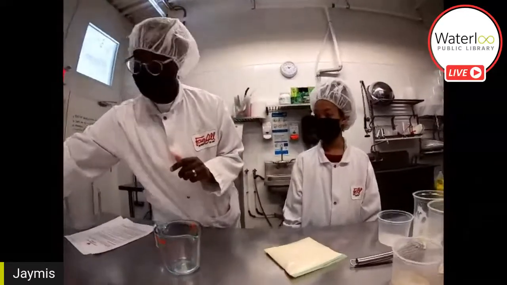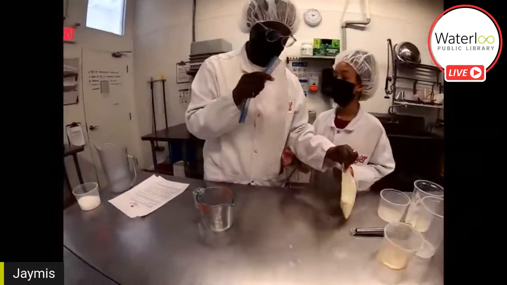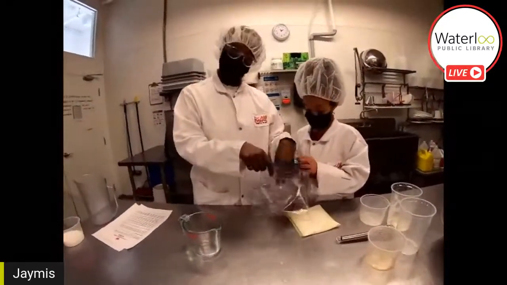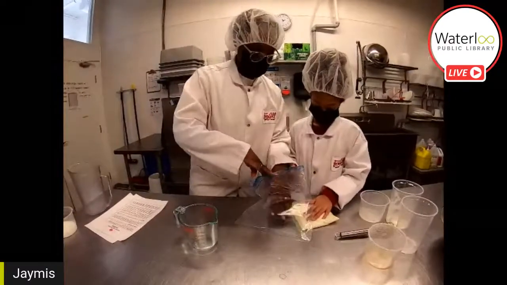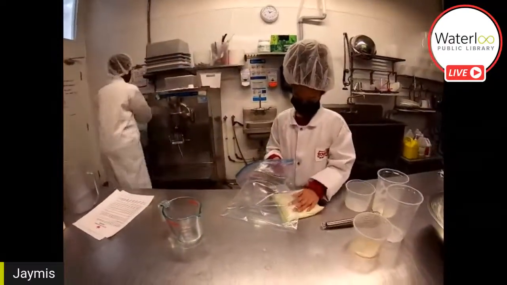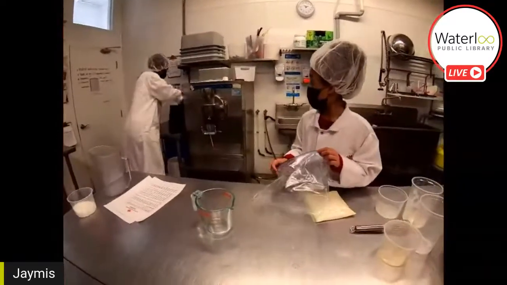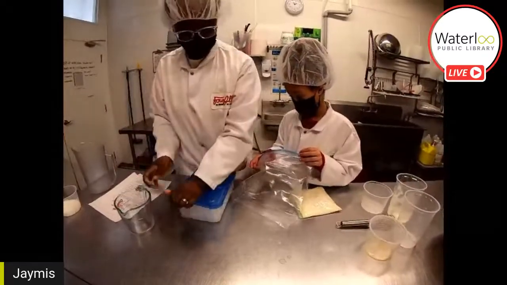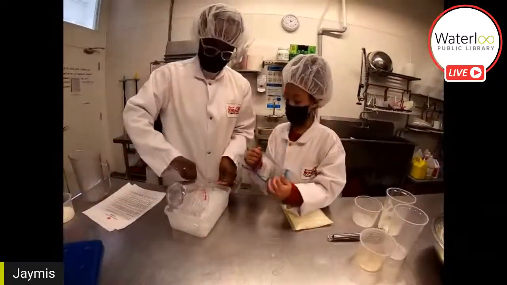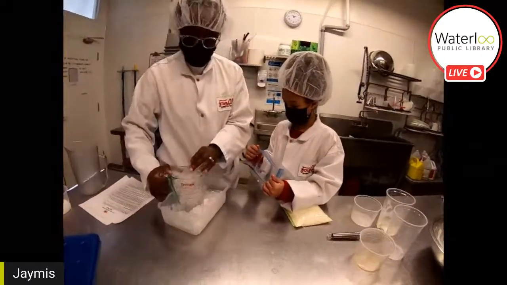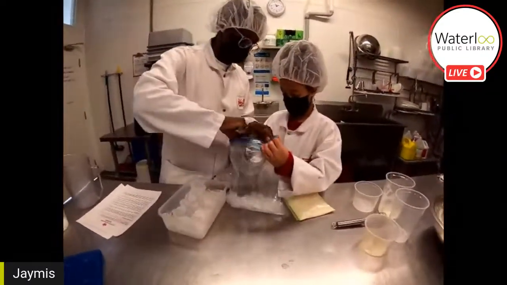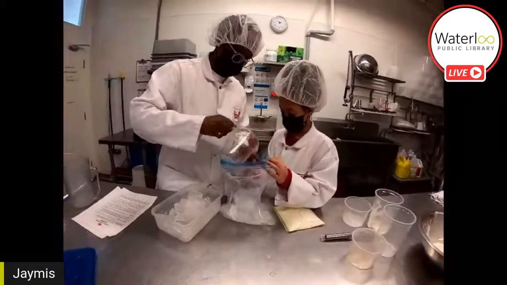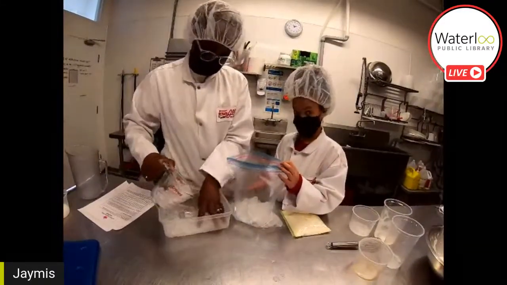Now we're going to get the ice. This is what's going to help freeze up our ice cream. You'll need a small Ziploc bag and then a large Ziploc bag. We're going to put this into here, but actually, I'm just going to get some ice. Give me a moment. I said that you need about 6 cups of ice total. It's about 2. Small ice into here.